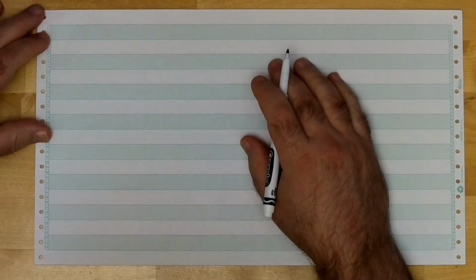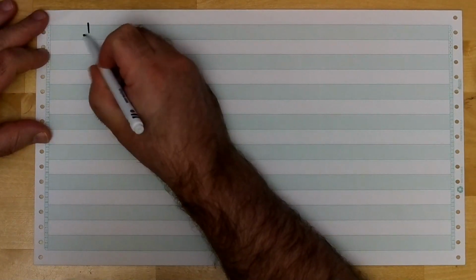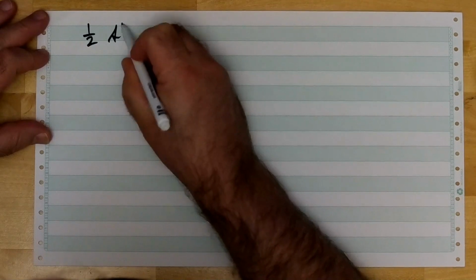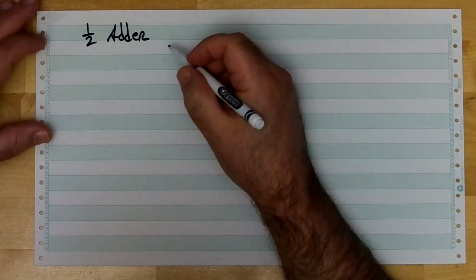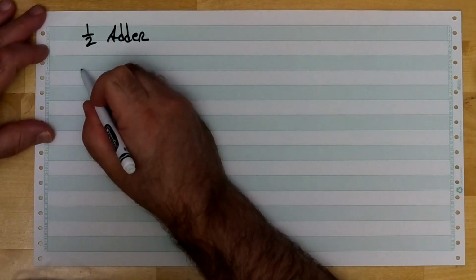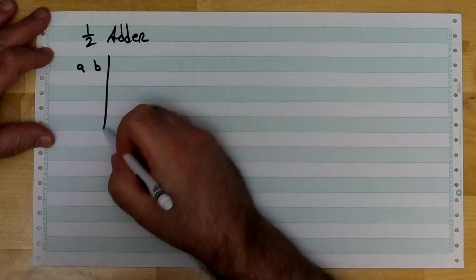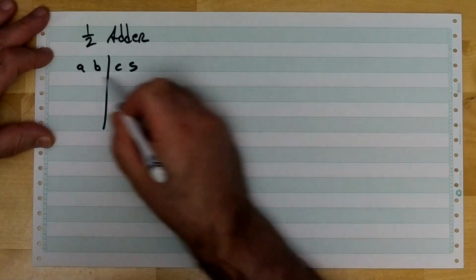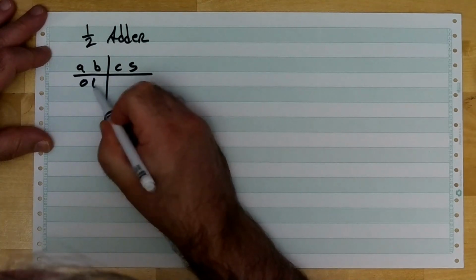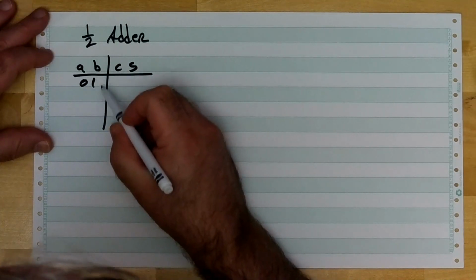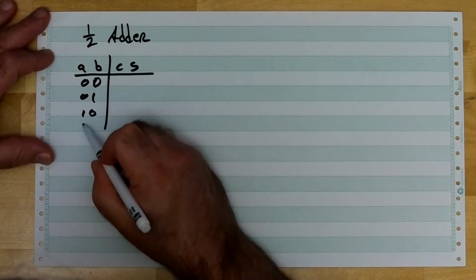All right, so let's do something useful. Let's add two numbers. This is what we call a half adder. How does this thing work? First, let's remember what it means to add. If we draw a truth table for adding, I want to add two bits, A and B, and I'm going to get a carry and a sum. All the combinations of the inputs are 0, 0, then 0, 1, 1, 0, and 1, 1.